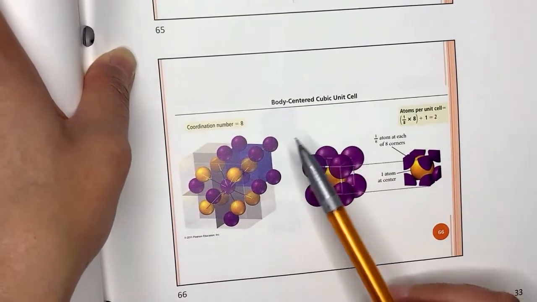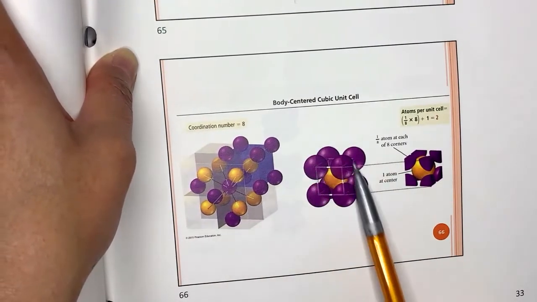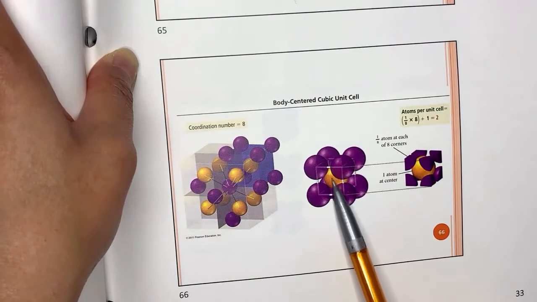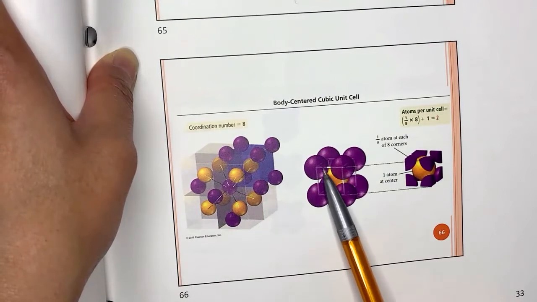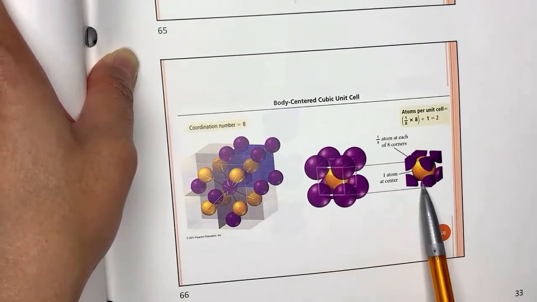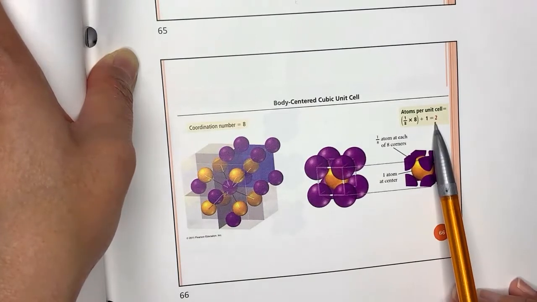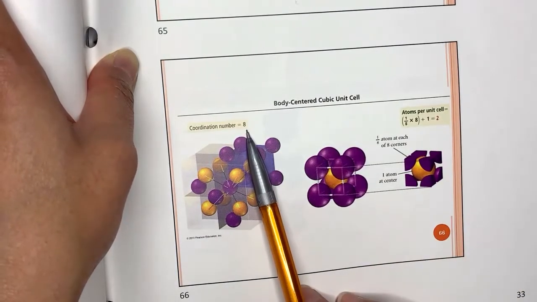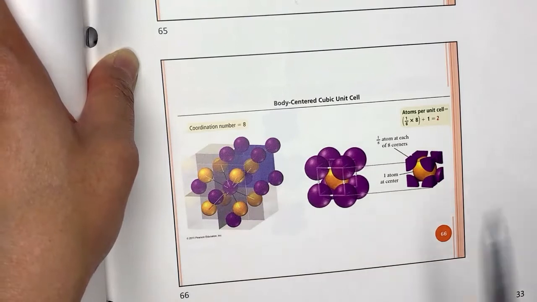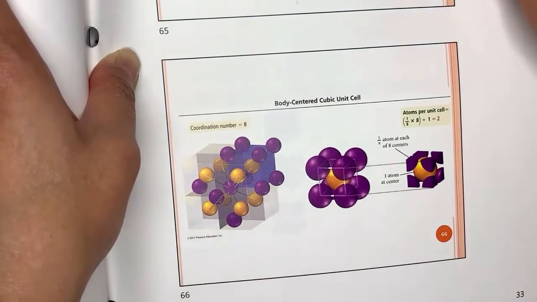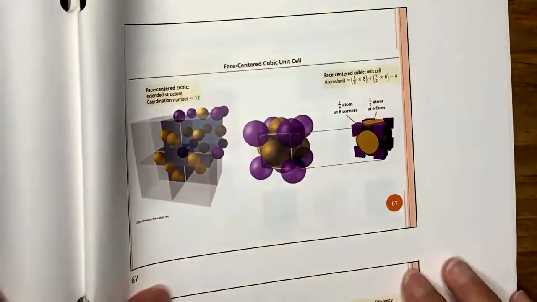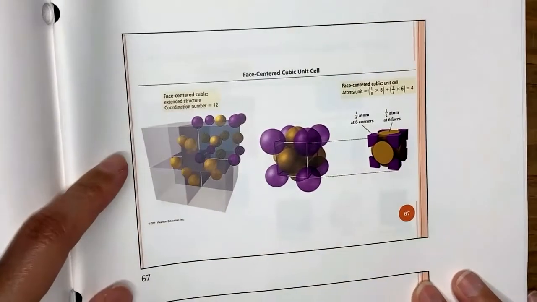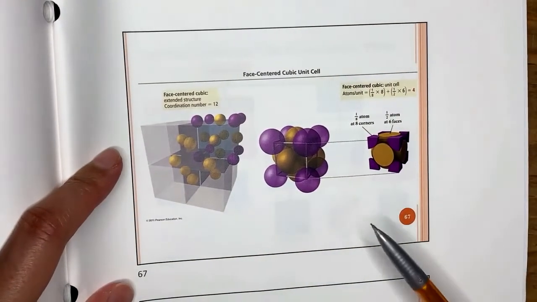Body-centered cubic unit cell is kind of like a simple cubic cell, but there's a body-centered atom in the middle. So instead of just 1 on the outside like this, plus 1, you get 2 atoms per unit cell, and your coordination number here will be 8. So you need to know what they look like, what the coordination number is, and how many atoms per unit cell. You don't need to do any calculations with it, okay? You might see some on your extra credit, but not for credit stuff.